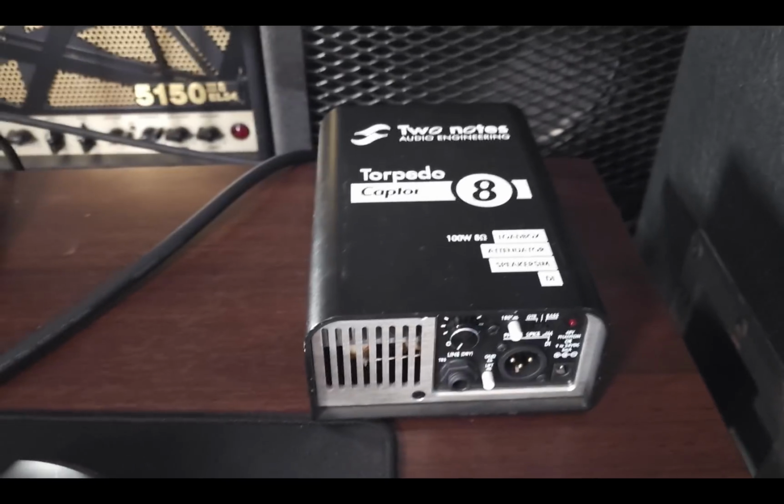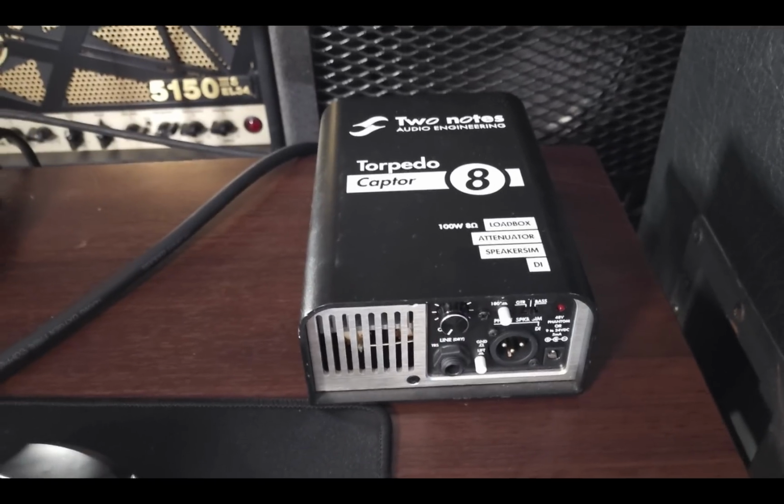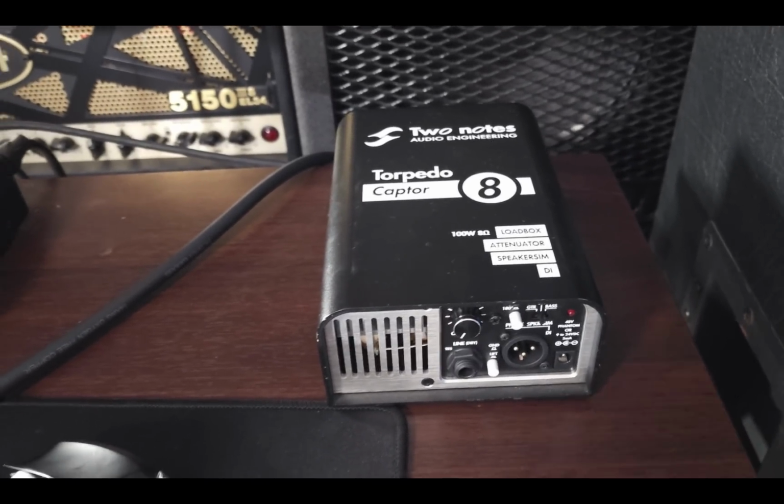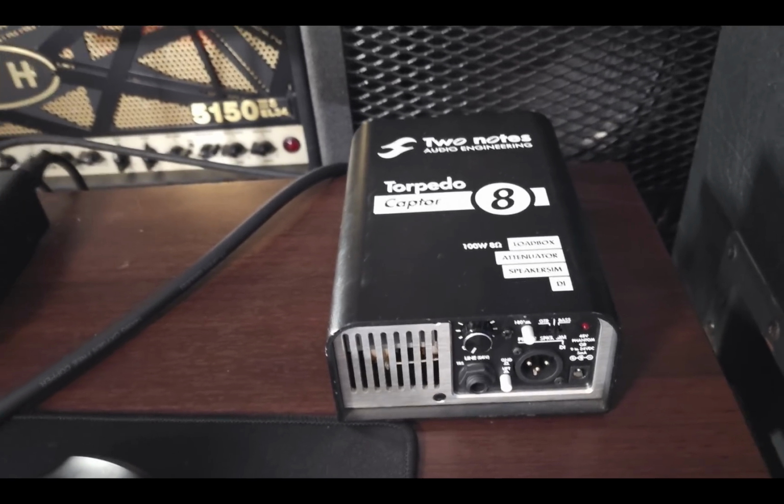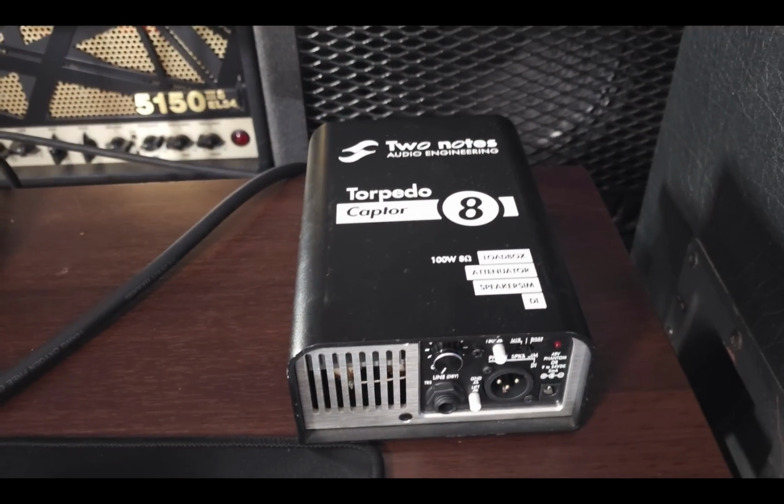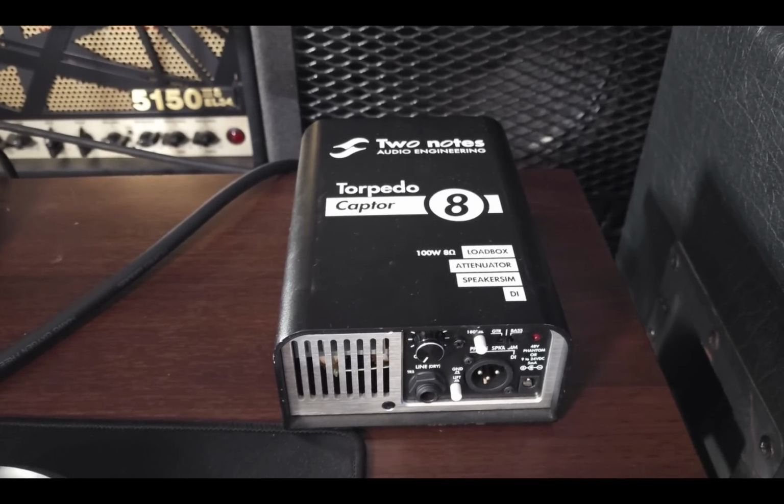And from the back of that, we have a speaker cable going into my 2Notes Torpedo Captor. This is so that I can capture the amp silently and also be able to monitor it on my system here, because if I was doing a real amp in the room, I would not be able to hear what was actually coming out of my monitors. So that's the purpose for that.